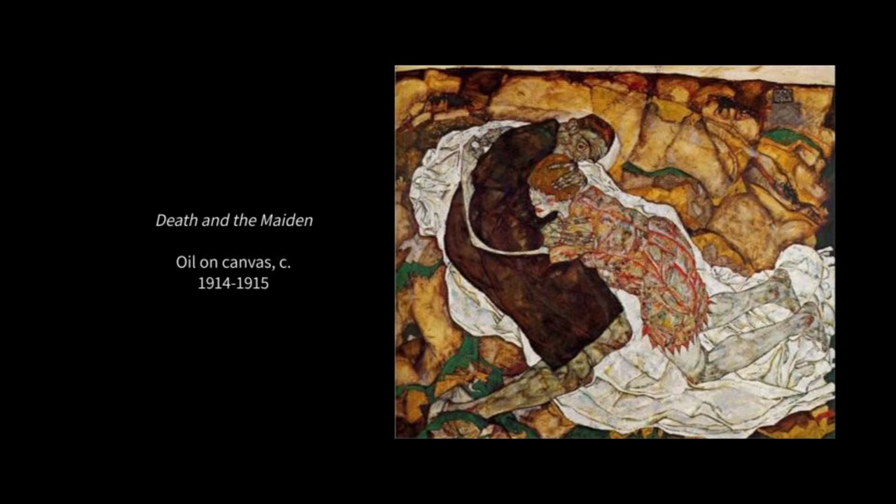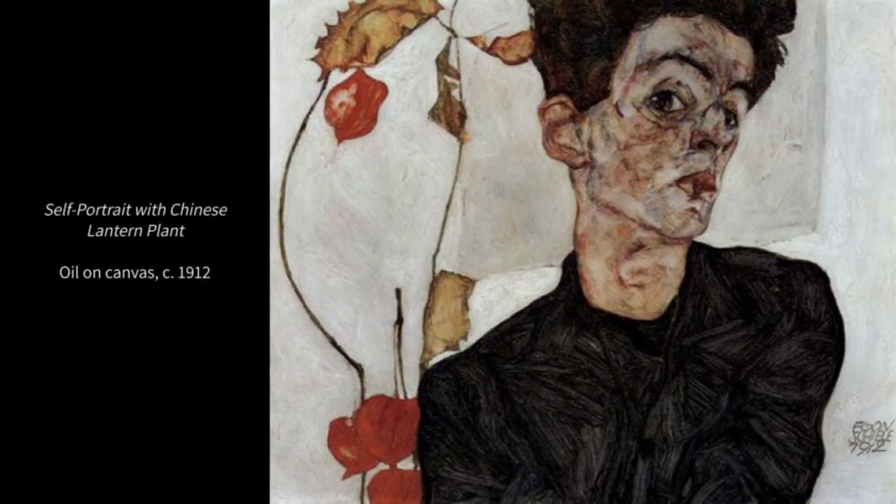And one of his most famous self-portraits, which was done in 1912, was the Chinese lantern plant. It is today featured in the Leopold Museum in Vienna. This artwork noticeably has less distortion, but it's still his aesthetic as it depicts scars on his face and the use of colors.